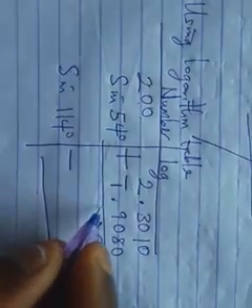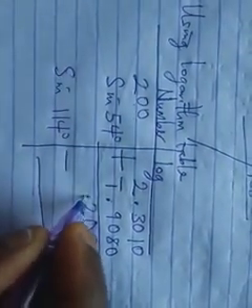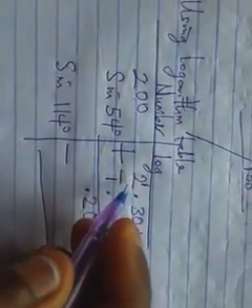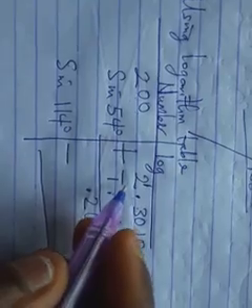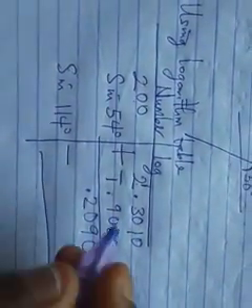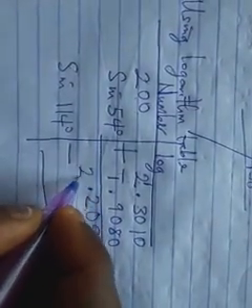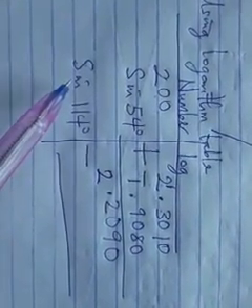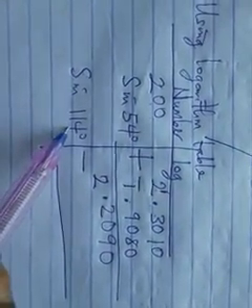So you write 2 and then you carry 1. 1 plus 2, 3. 3 plus minus 1 will give me 2. Have you seen that?